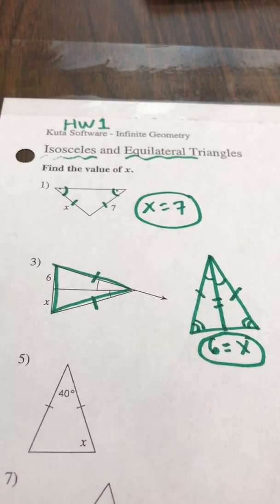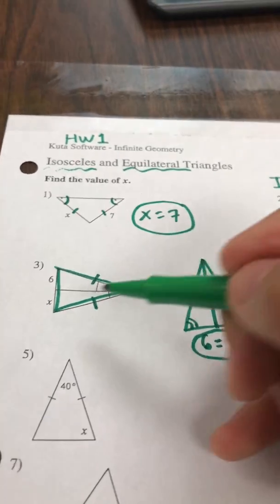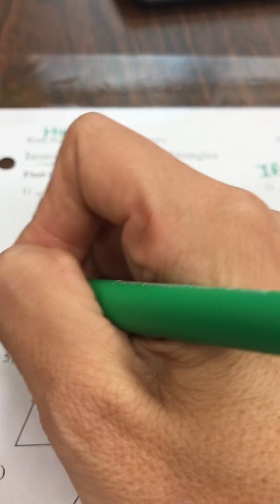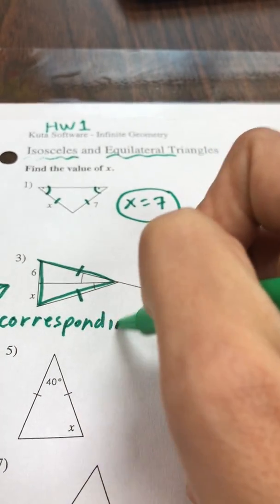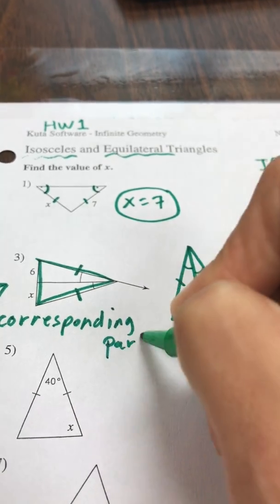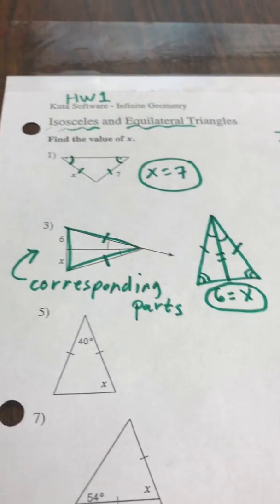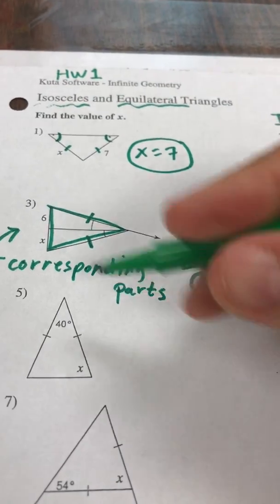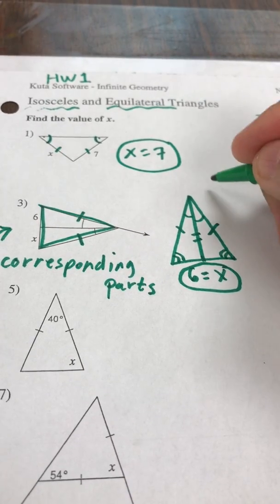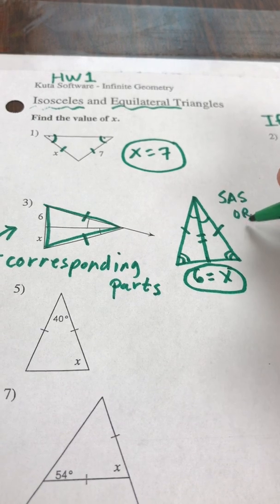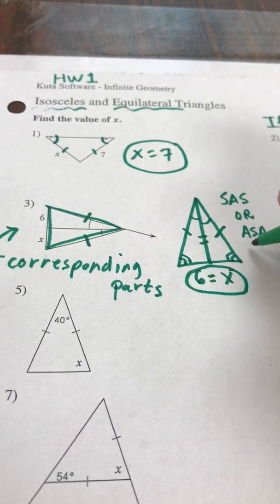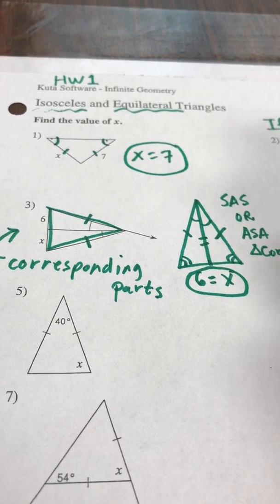And so since they're congruent triangles, these would be corresponding parts. And the reason why they're congruent triangles is because of side-angle-side or angle-side-angle triangle congruence.